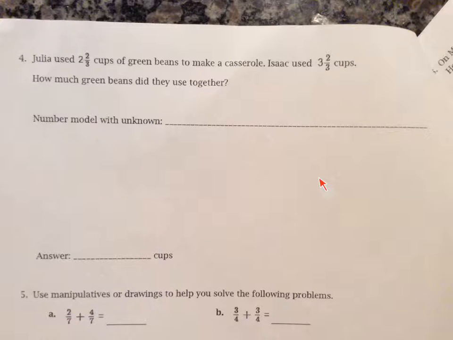Over to question 4, we have another number story. This time, though, we are looking at mixed numbers. It says Julia used 2 2/3 cups of green beans to make a casserole. Stop at the end of your period and make sure you understand what you just read. Julia just used 2 2/3 cups of green beans. Isaac used 3 2/3 cups. How many green beans did they use together? When we see this word together, once again, that's going to let us know we should be adding.